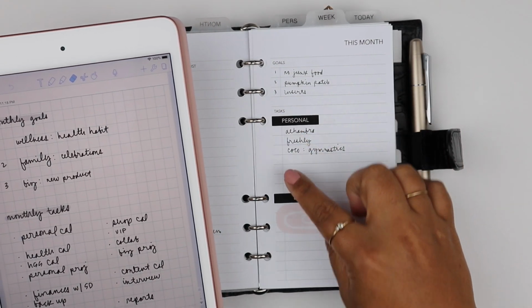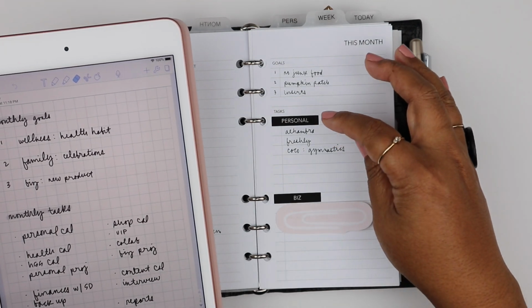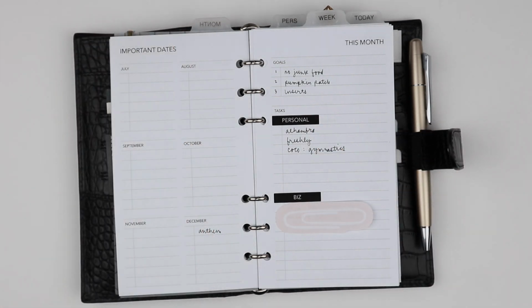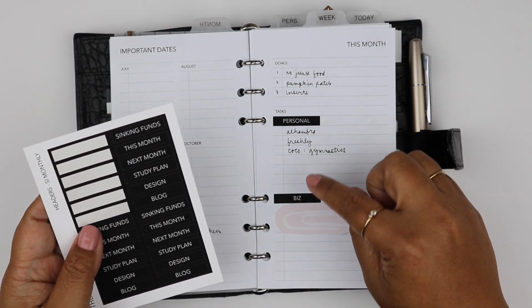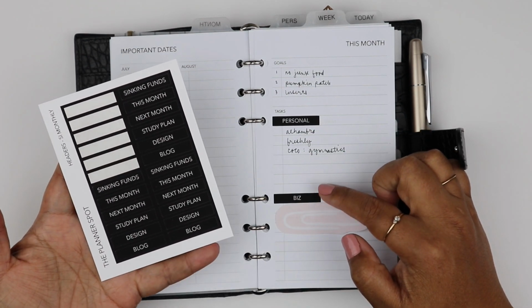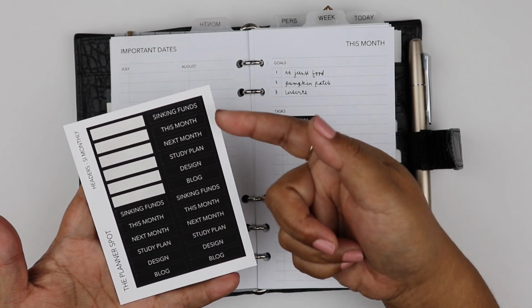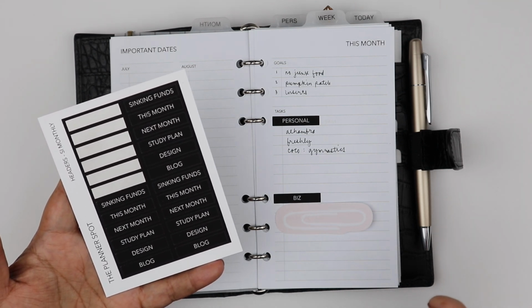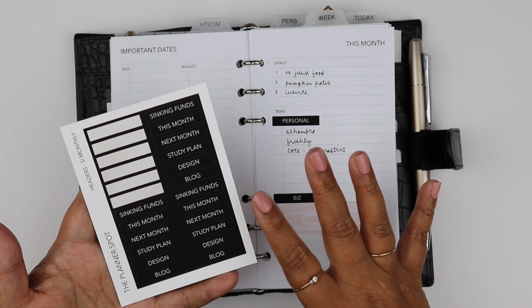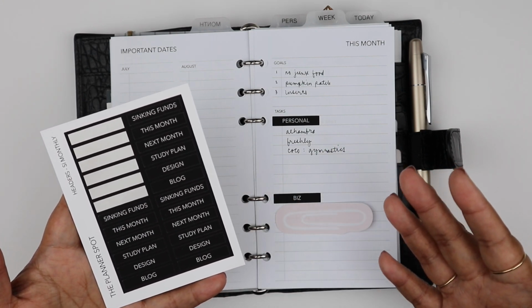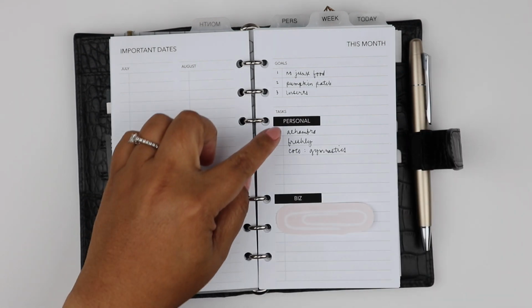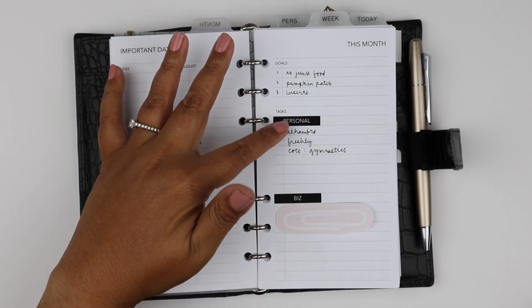And then down here is really just a task list. And I just split it up into personal and biz, and I'm using these headers. I actually sell headers in the shop. These ones are personal to my planning. I just made these for myself because these are the specific headers that I need. Right now I think I have a sampler sheet of headers, but I wanted to add more headers for you guys to be able to customize your inserts just like I'm doing here. So I split my task list up into personal and biz.